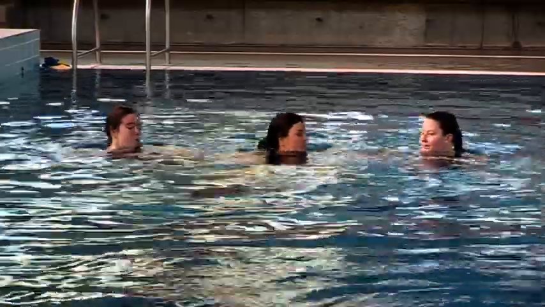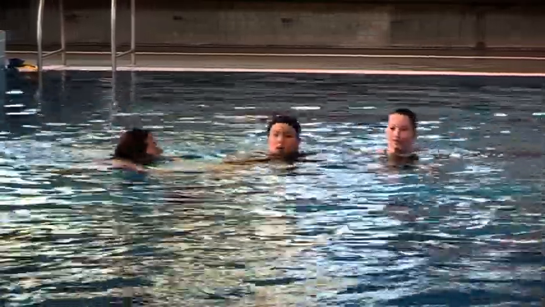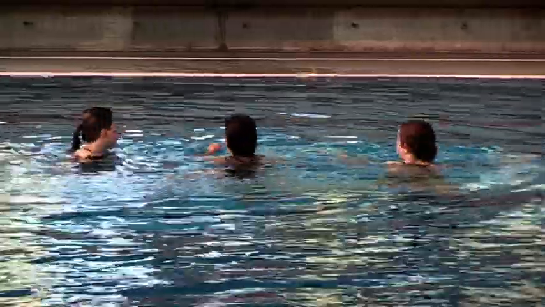The success of a team search is dependent on having a team leader who can give clear instructions and keep the team together. The team should perform the same pattern as for an individual, making sure they maintain a line. They should swim close enough so that their hands overlap.